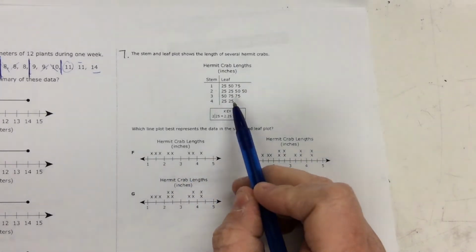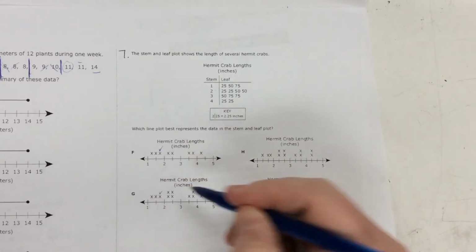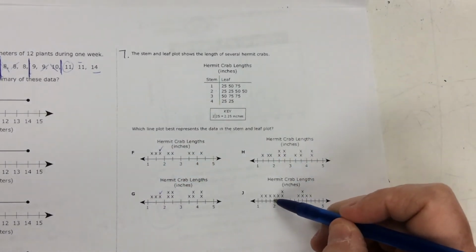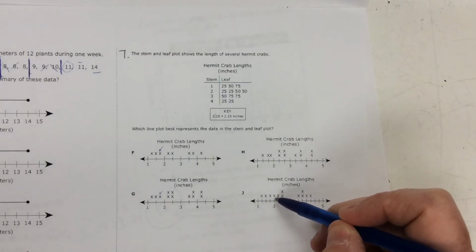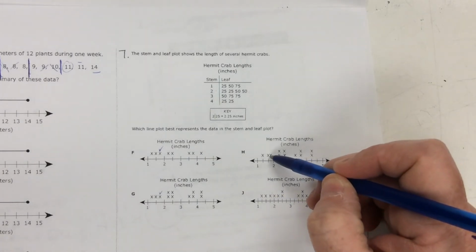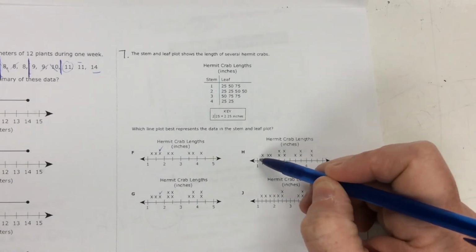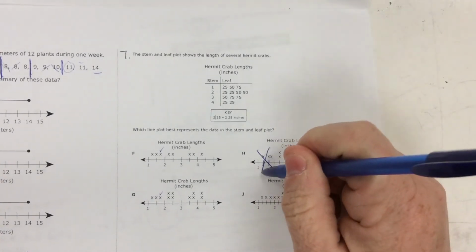So I look at below 2, I should have 3 of these. Those 3 look good. Those 3 look good. Oh, below 2, I should have 3. 2, 3, 4. There's one at 2. Okay, there's 3 of them below 2. But this one is divided into thirds. That's 1 1/3, 1 2/3. Oh, that makes it wrong.